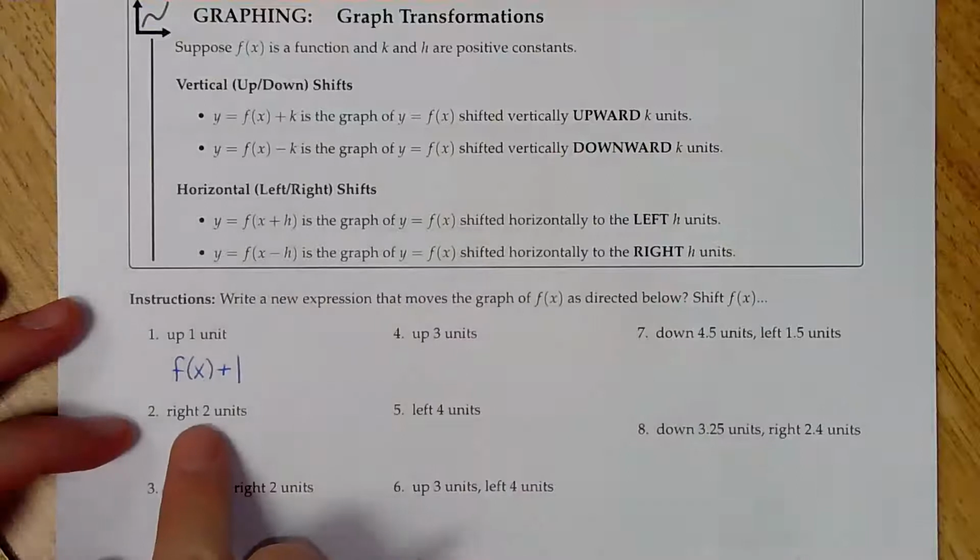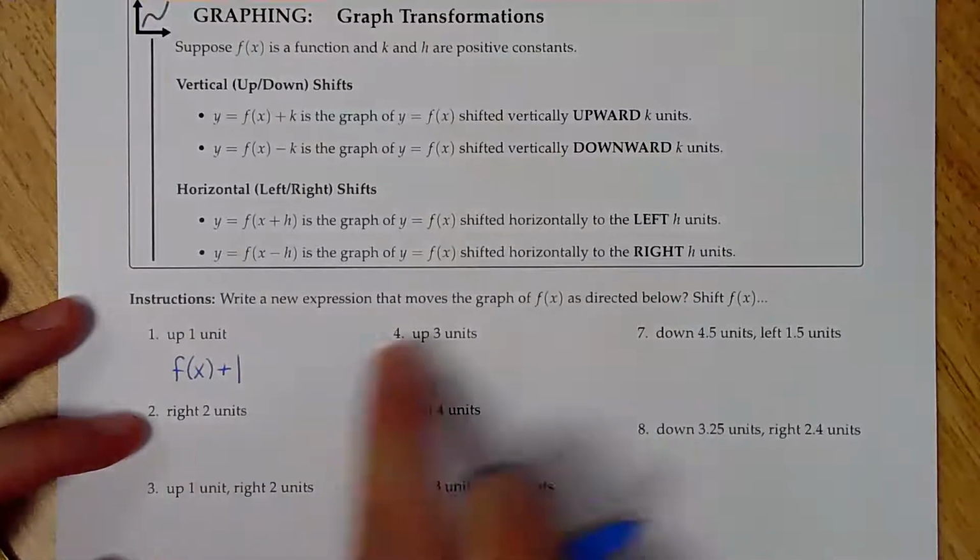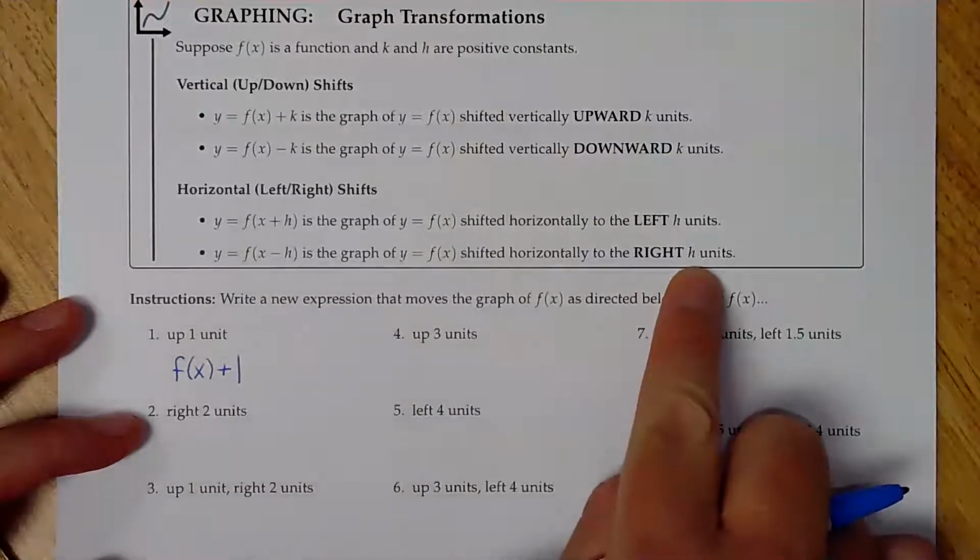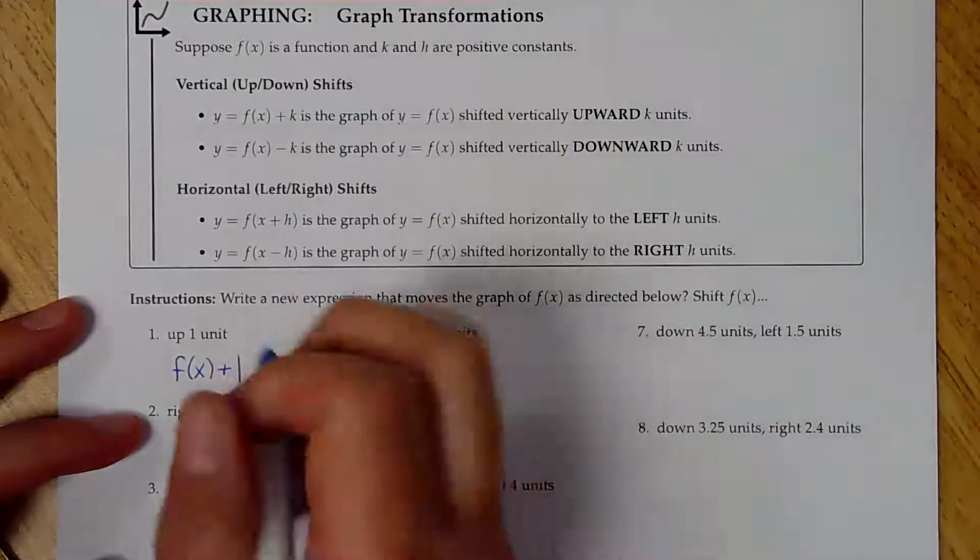All right, if I want to go right 2 units, that's this line here with h equal to 2. So I'll do f of x minus 2.